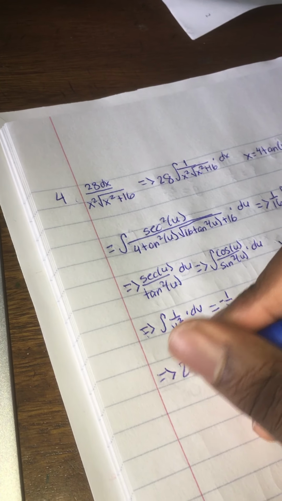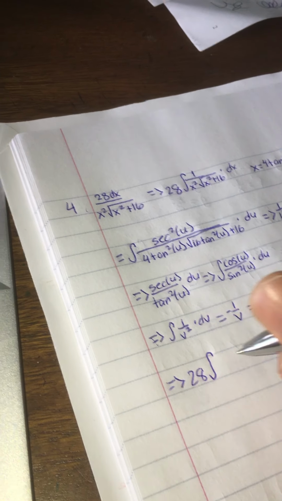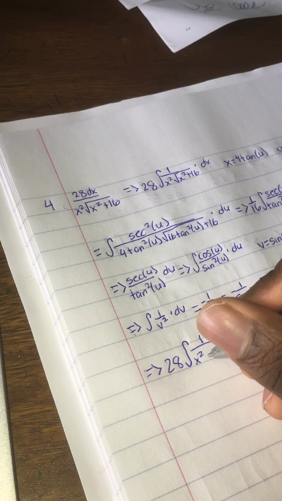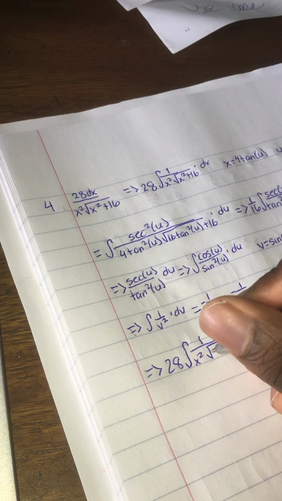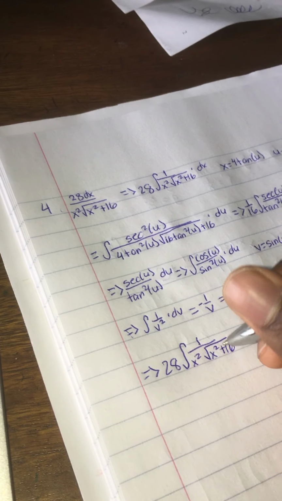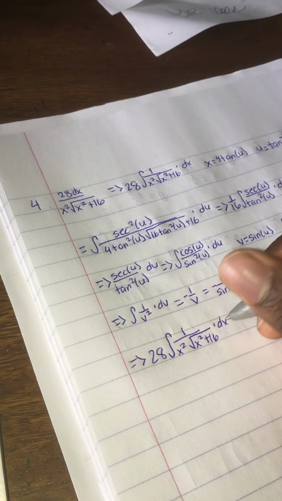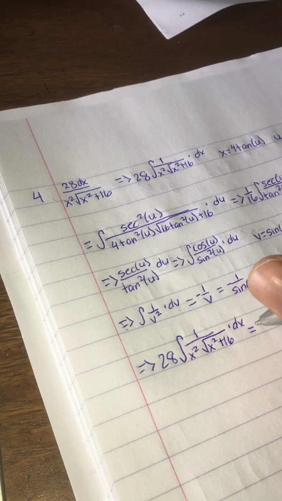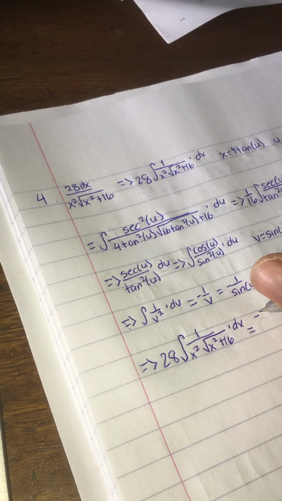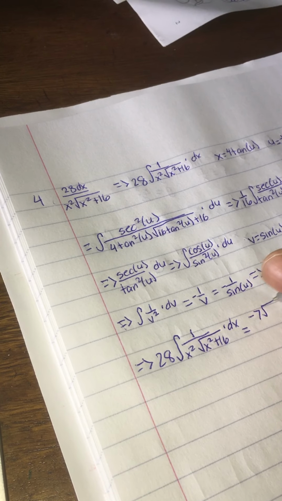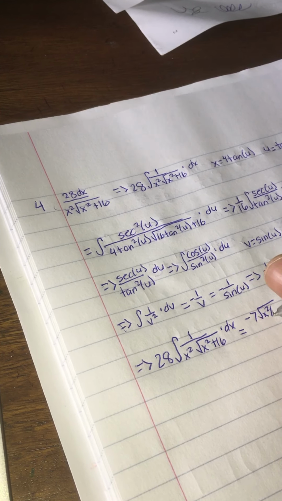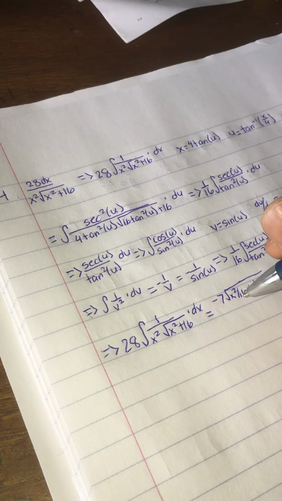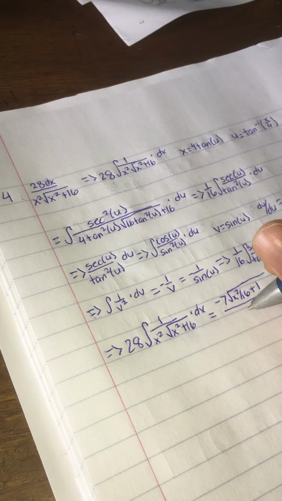It is equal to 28 on the outside times the integral of 1 divided by x squared times the square root of x squared plus 16 times dx. Simplify that, and you will get negative 7 times the square root of x squared divided by 16 plus 1 on top. On the bottom, you have x.